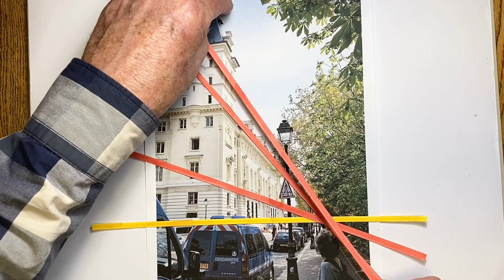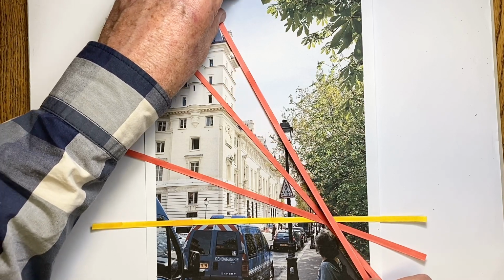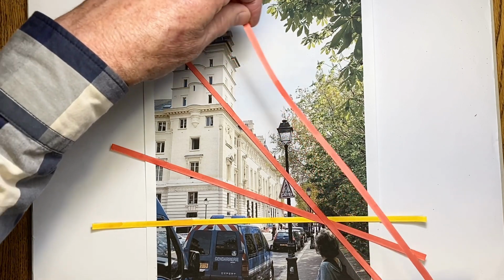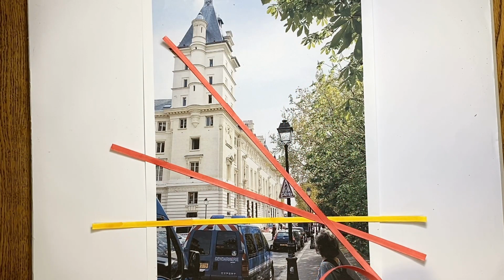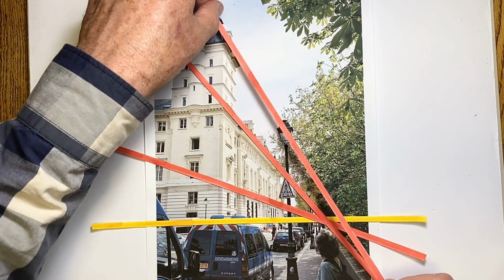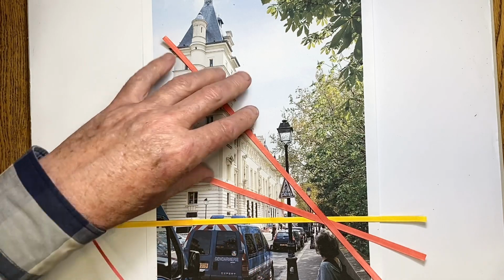But in fact, the angle should keep changing as it gets higher. And if we don't do that, we lose the dramatic effect of those steep angles. We lose what I like to call the visual drama. So it's important that we keep those angles getting higher and higher as they go up.